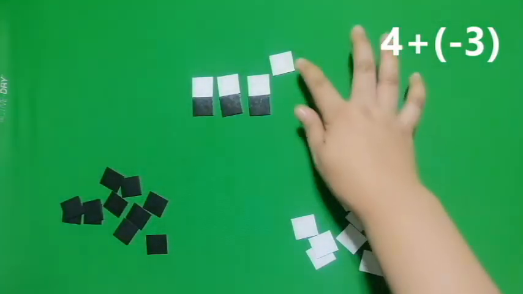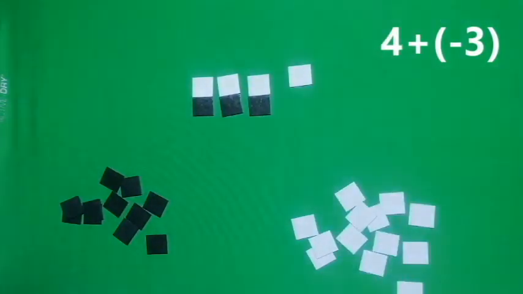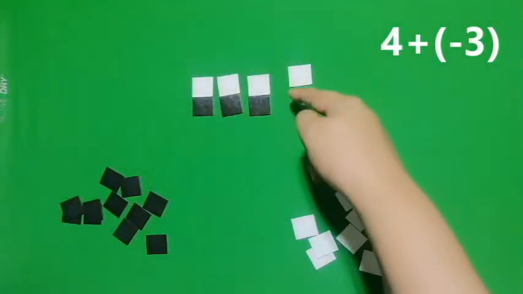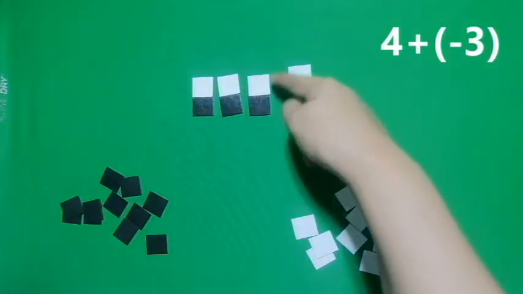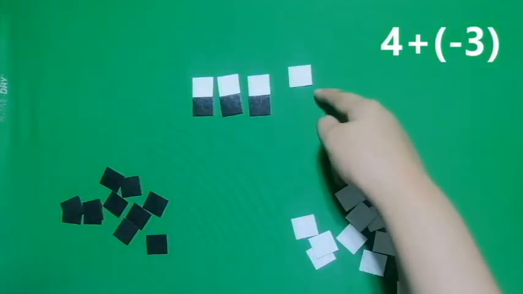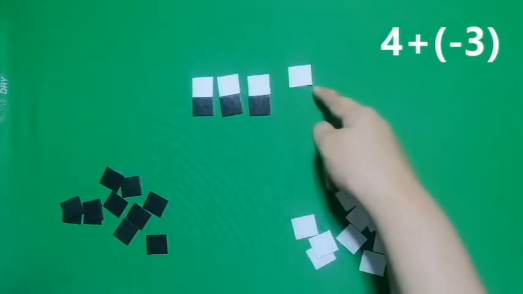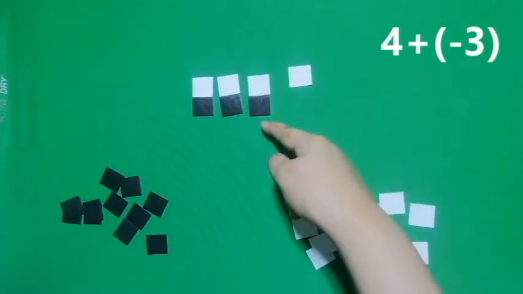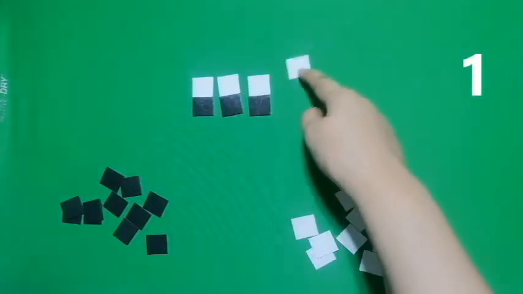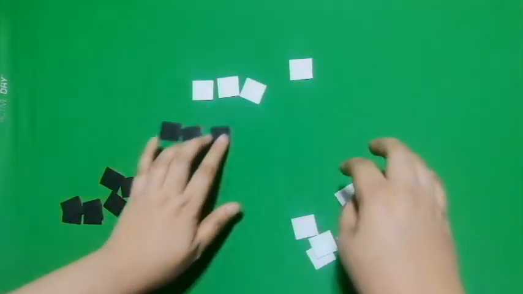So as you can see, naatay isa ka white tiles nga walay pair na. So and since this is white, nagrepresent ni siya og positive integer. So this is now the answer. So we have positive 4 plus negative 3 is equal to positive 1. So, okay, let's have another one.